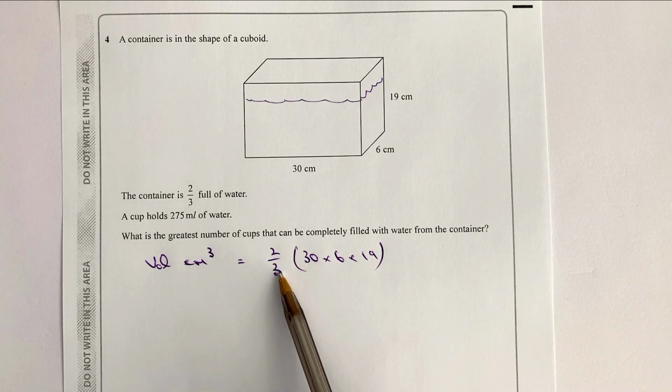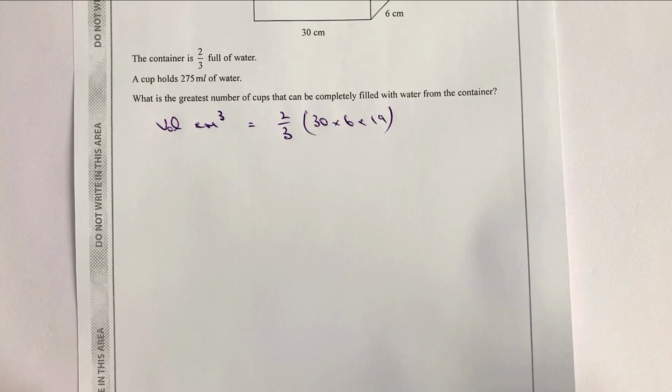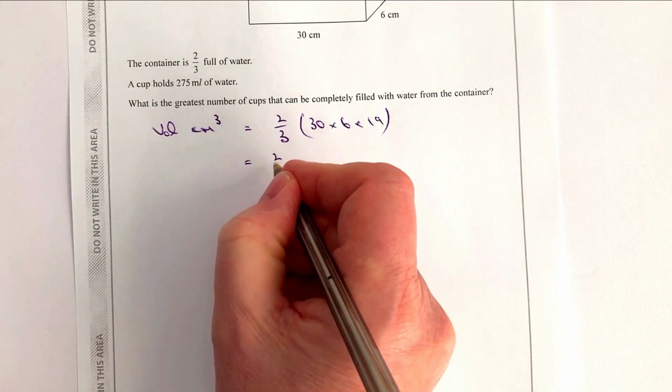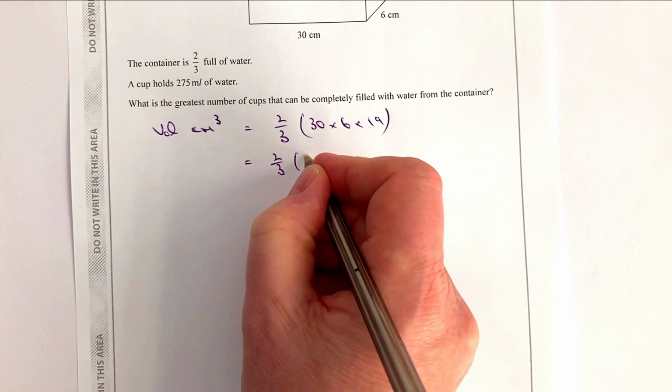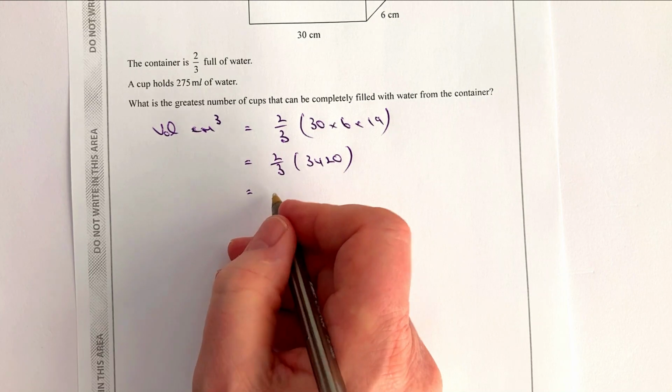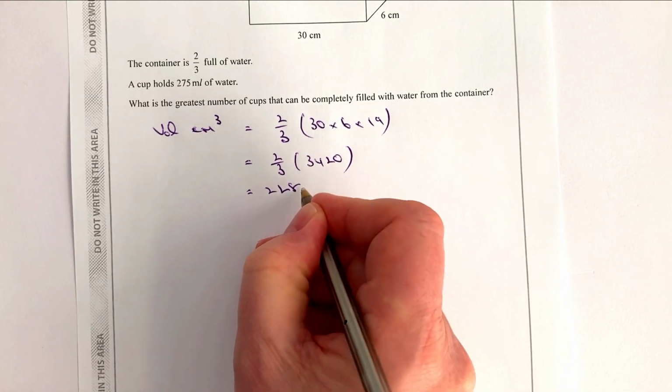But we've got 2/3 full, so we need to work that out. It is a calculator paper, so it should be relatively straightforward, and you should get something like 2/3 of 3420. When you calculate that out, you're going to get 2280.